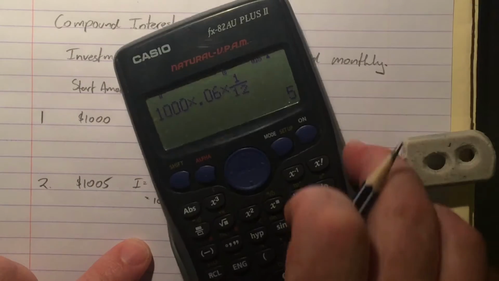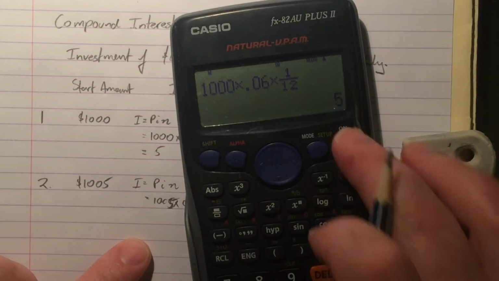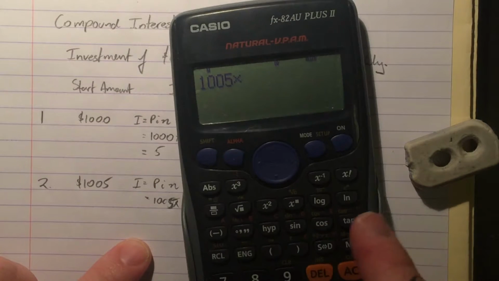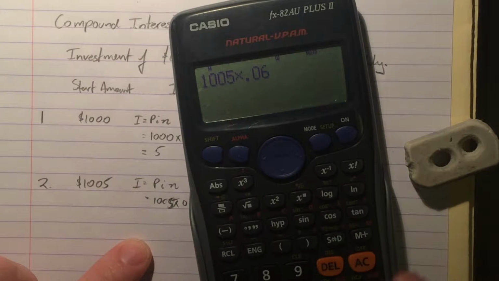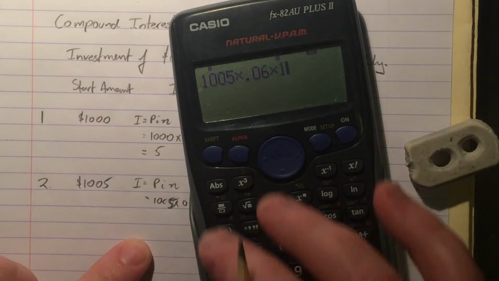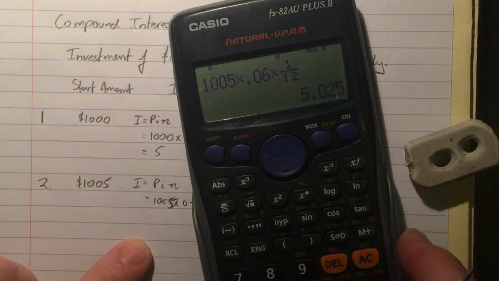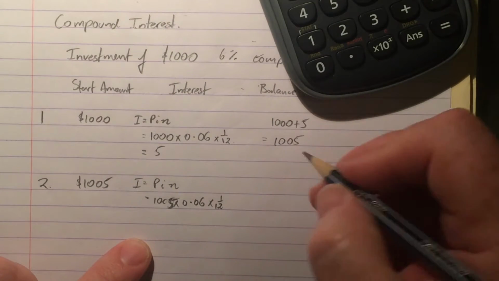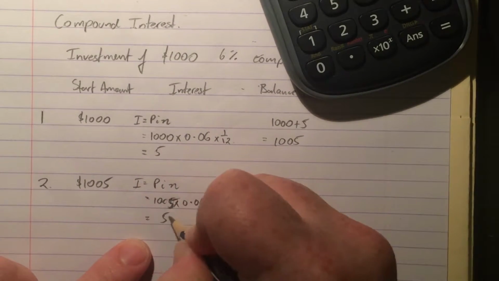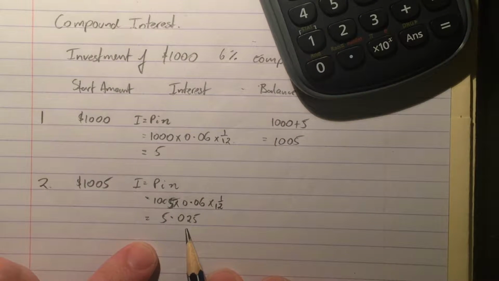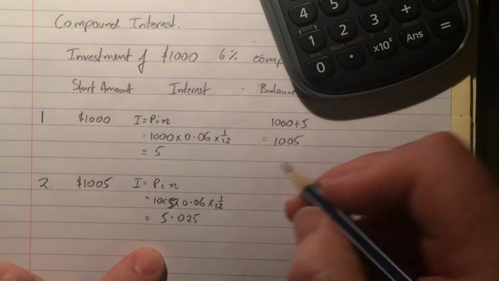So if we put that in our calculator, we'll get 1,005 times 0.06 times 1/12. We get $5.025. So the interest that we earn in the second month is slightly more than the interest that we earn in the first month.